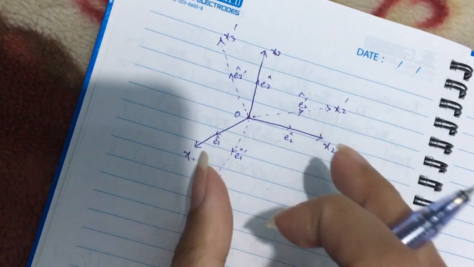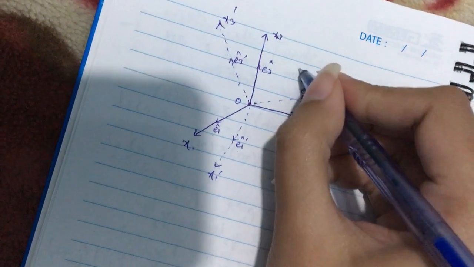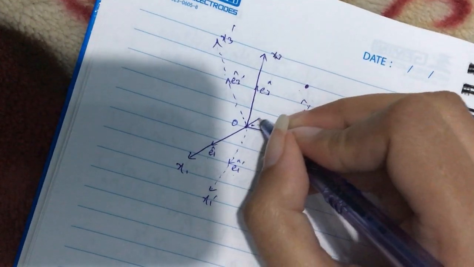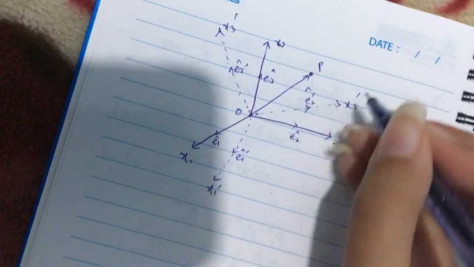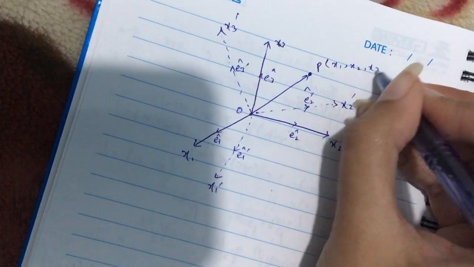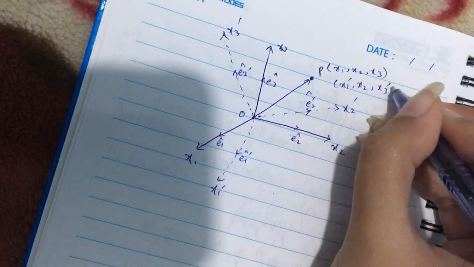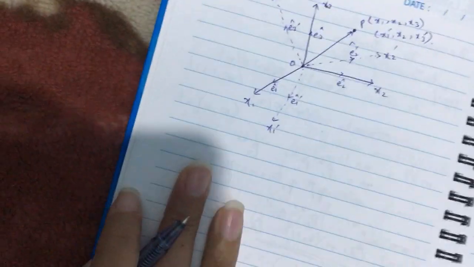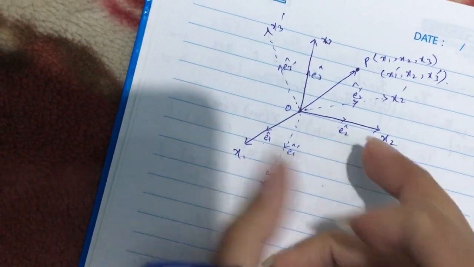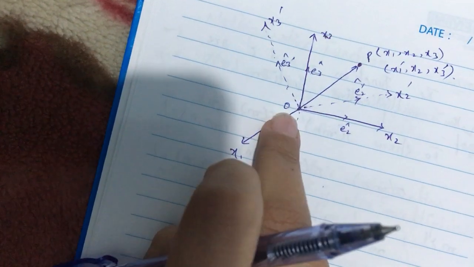So these are the two coordinate systems K and K dash. Here I am taking some point in these two coordinate systems, with position vector from O to P, and coordinates x1, x2, x3, and x1 dash, x2 dash, x3 dash. These are the two rectangular coordinate systems K and K dash, and they have the same origin at O.